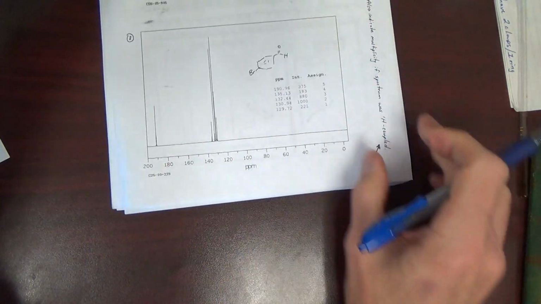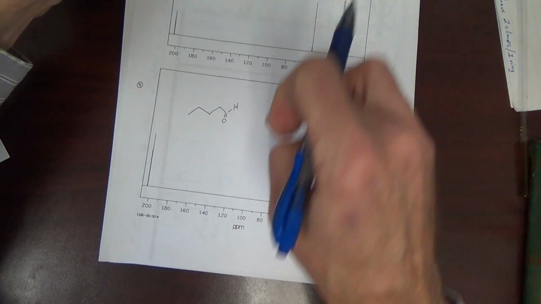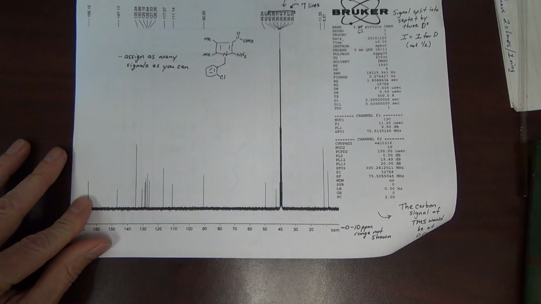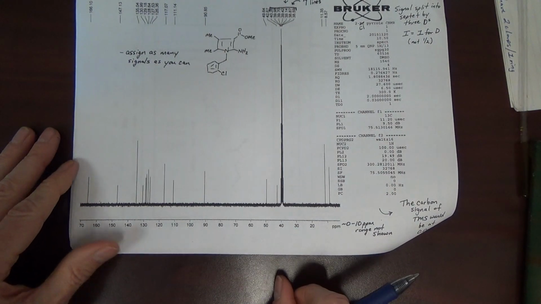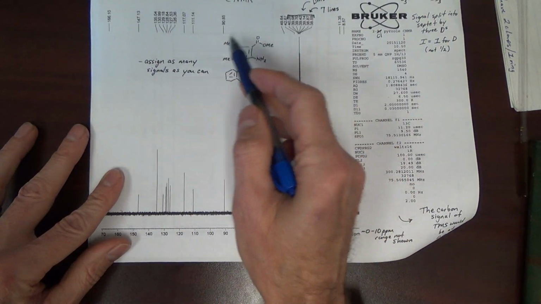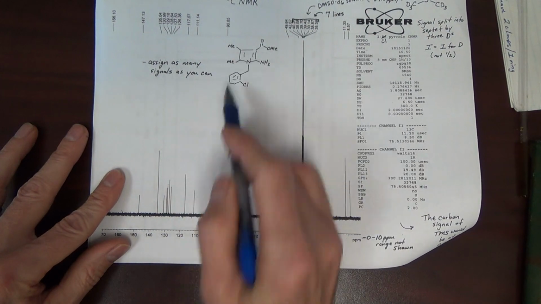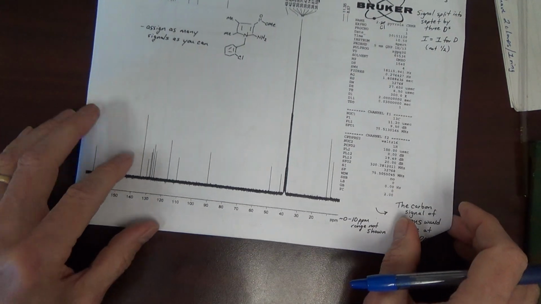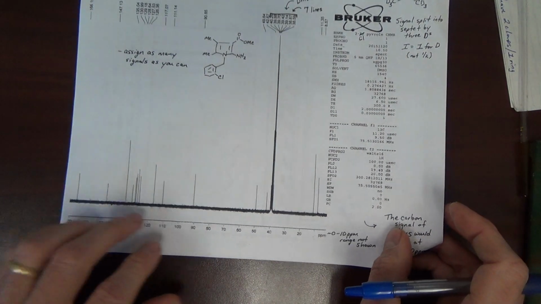Also assign peaks for the next 3 spectra. You can also take a look at this actual carbon NMR. Okay. How many signals do we expect? Assign as many as you can. All right, see what other type of questions come up. I'm about out of time here.